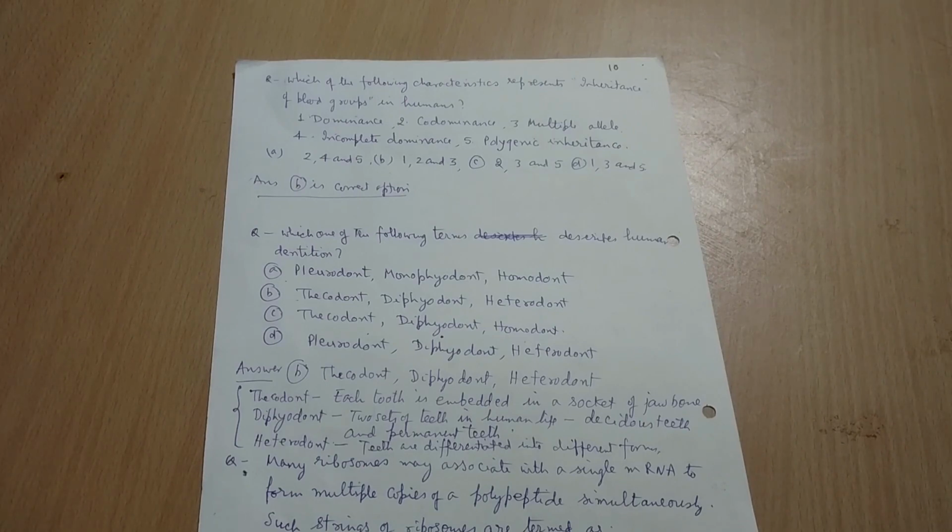Second question: which one of the following terms describe human dentition? They have given pleurodon, monophyodon, homodon; then thecodon, diphyodon, heterodont; C, thecodon, diphyodon, homodon; D, pleurodon, diphyodon, heterodont.